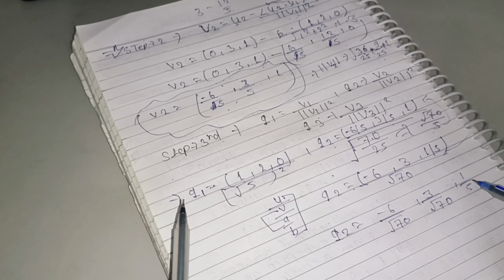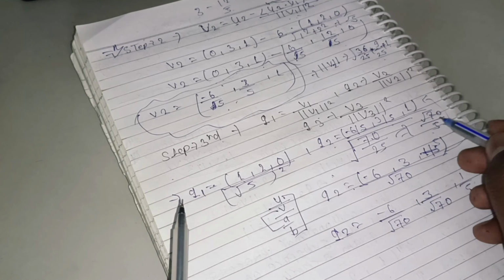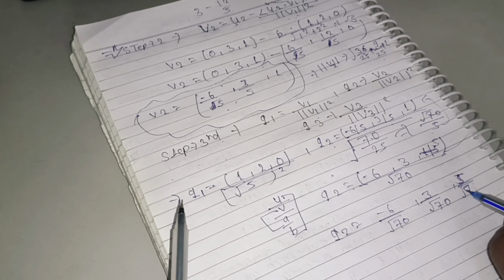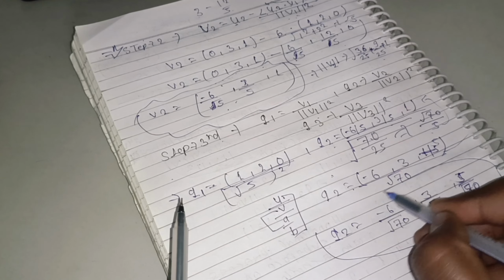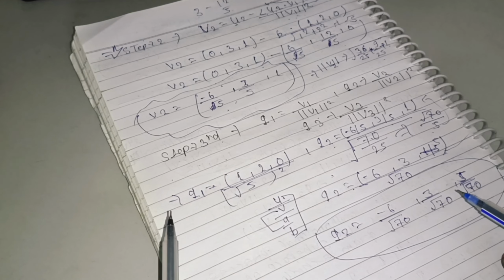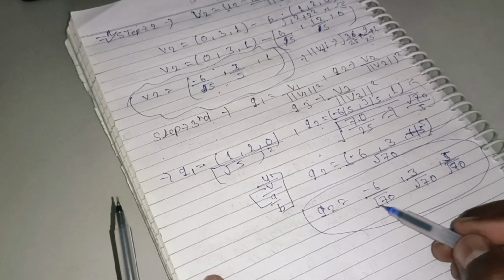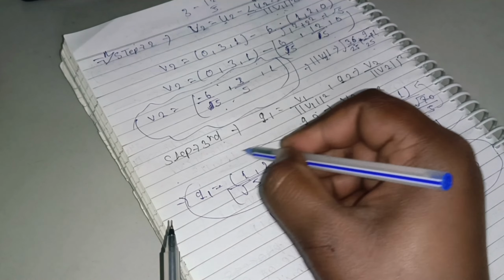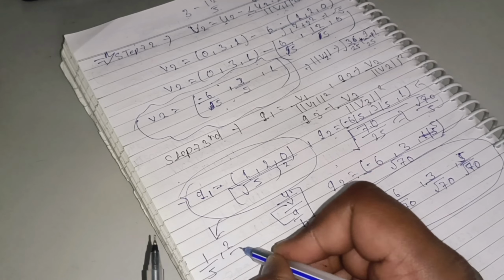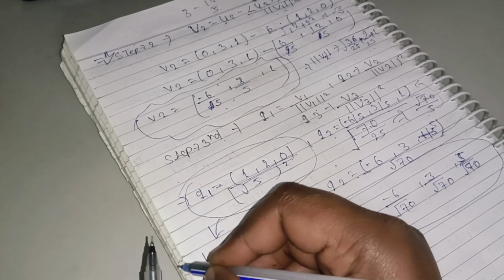Sorry, here it is 5 only. 1 into 5, 5 upon root 70. So this is q2. Okay, so basically here I can also solve q1 further. That q1 I can write as 1 upon 5, 2 upon 5 and 0.